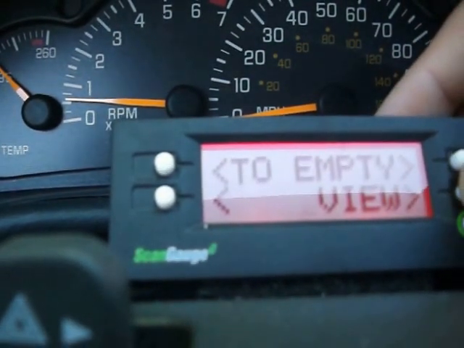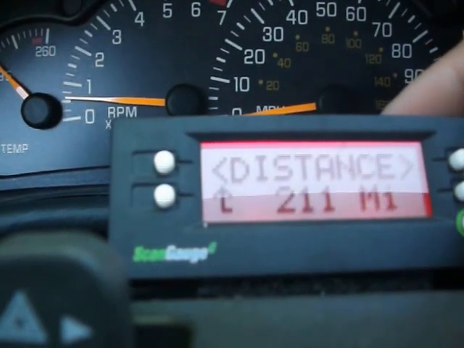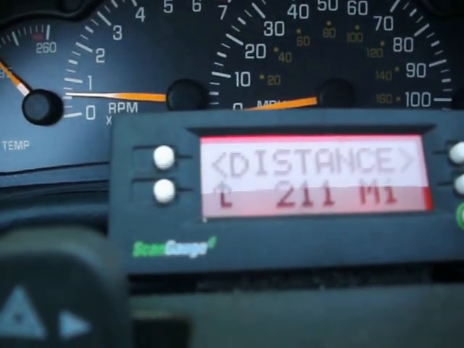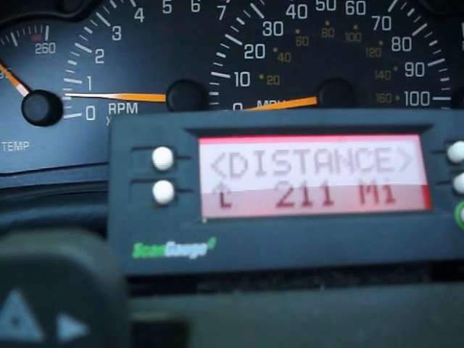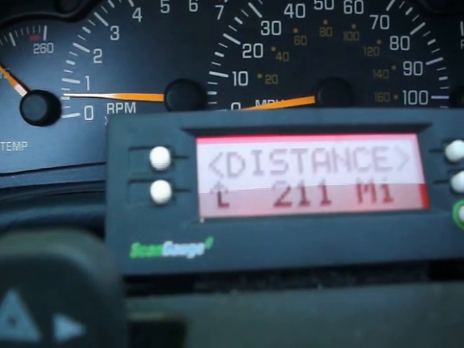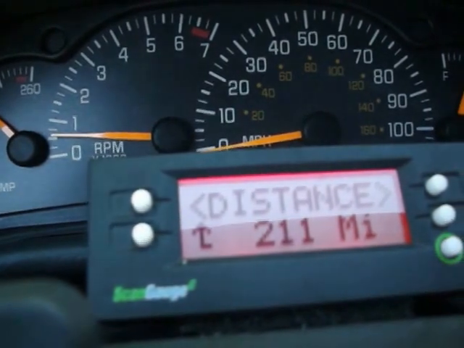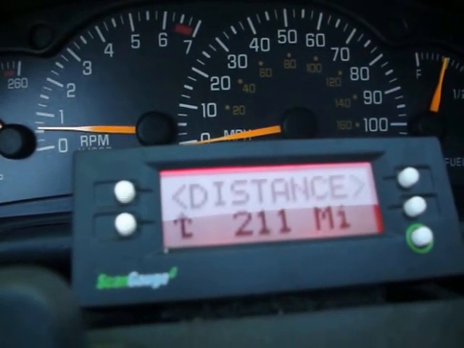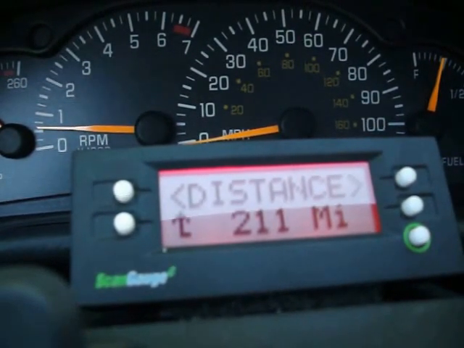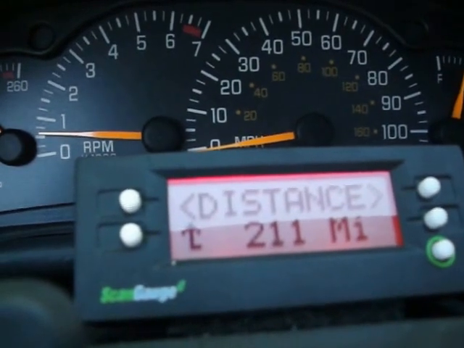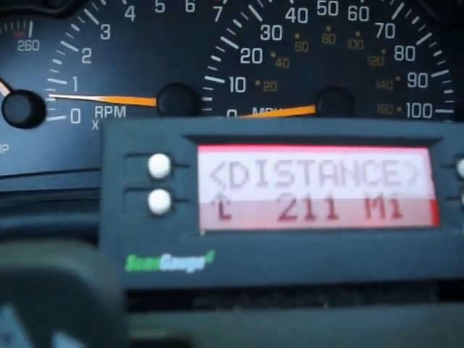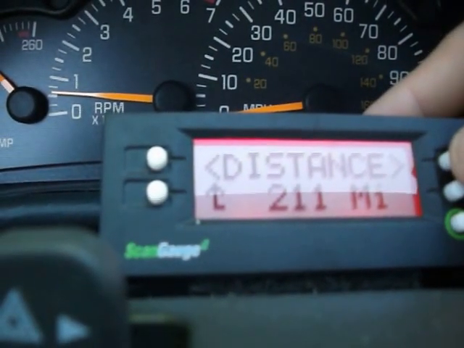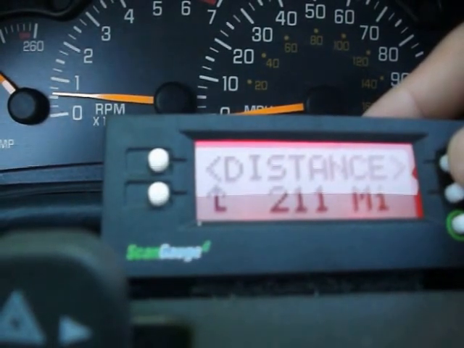Now to empty. Another cool feature I love about this thing. 211 miles till E. Now, the thing about the ScanGauge is it goes down in somewhat small increments, meaning it won't go down 210, 209, 208. It'll go down 207, 203, 199. So yeah, you don't want to push it to the limit. Like, you want to follow the instruction manual to go only to 50 miles left.